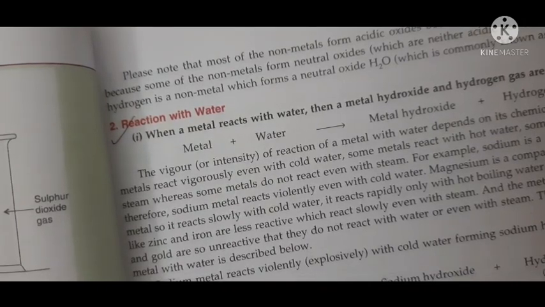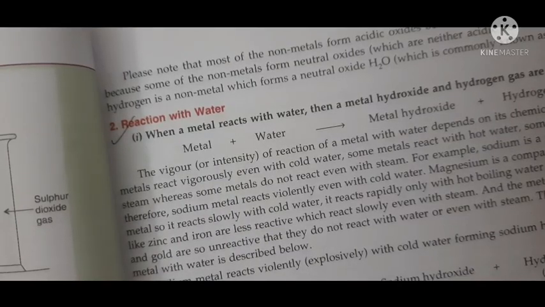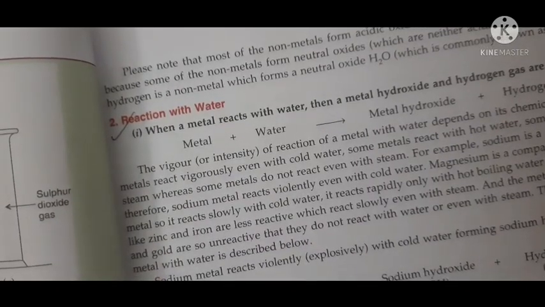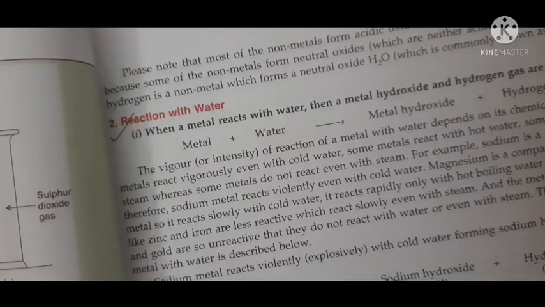They are so reactive that they immediately react with oxygen. Why do they catch fire? Because in the surroundings air is present, and in air oxygen is there. Even in water, the reaction is very, very violent.